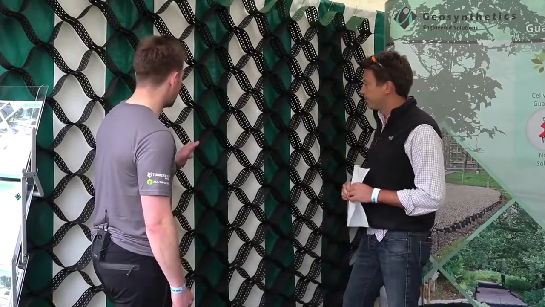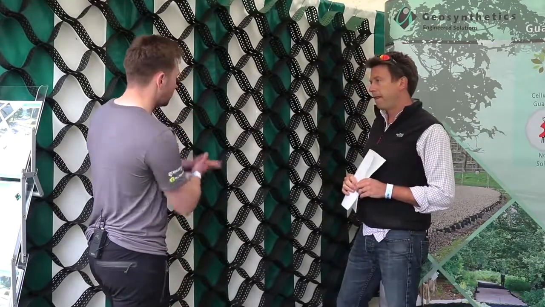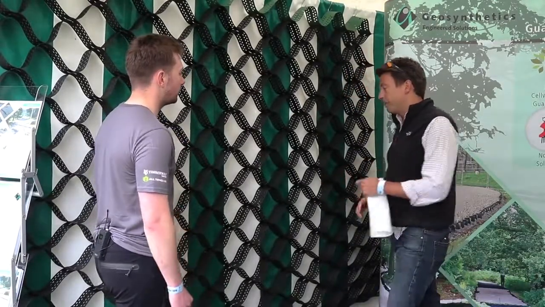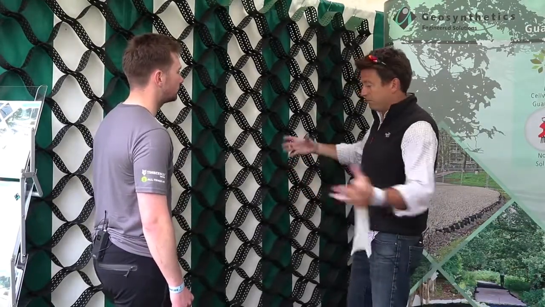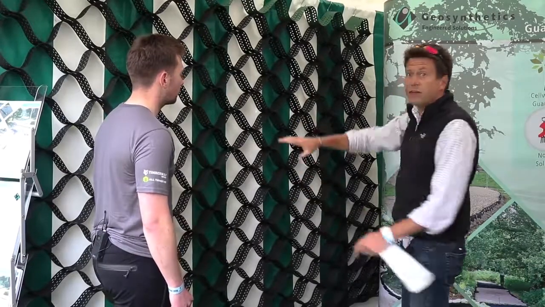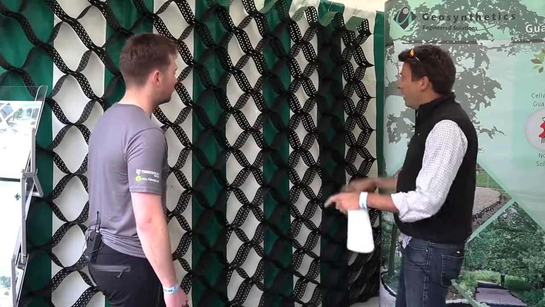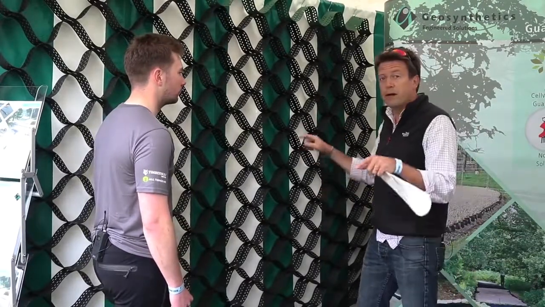Right. Well, to transport this to site, is it all folded down? Yeah, absolutely. It comes on a pallet that's curled up, like a big snake, really, I suppose. And then it concertinas out, as you can see here. It's then pinned to the ground using 10 steel J pins per panel.